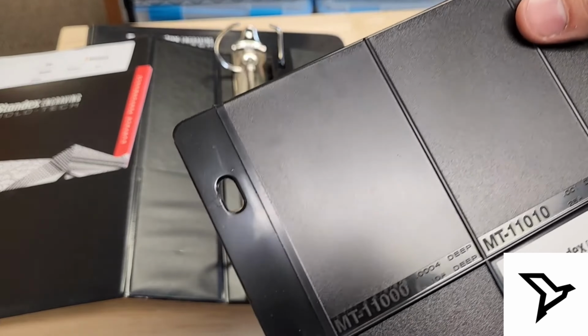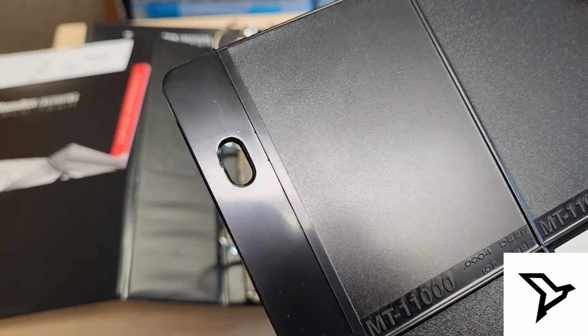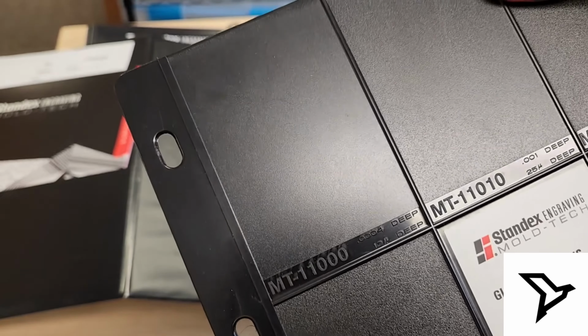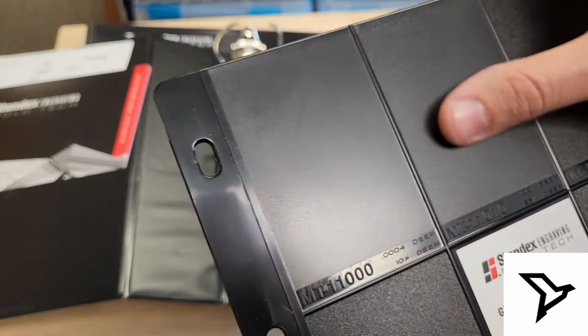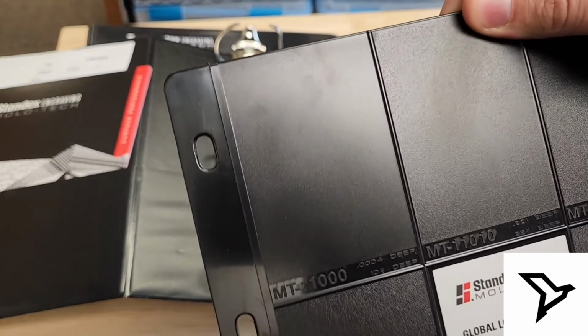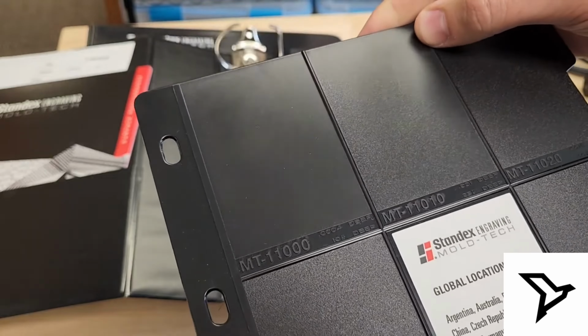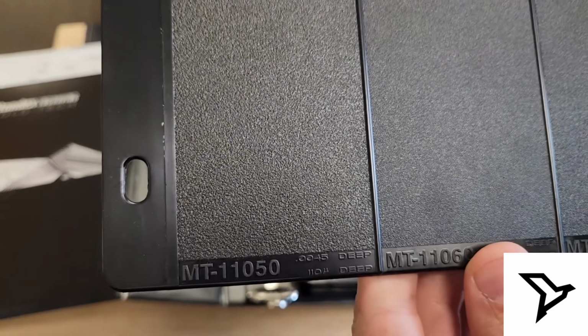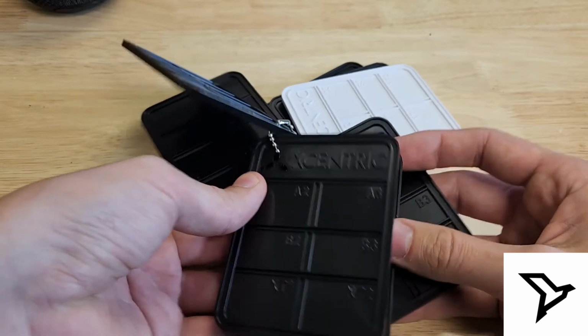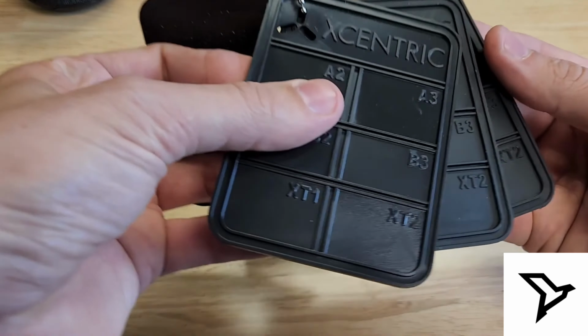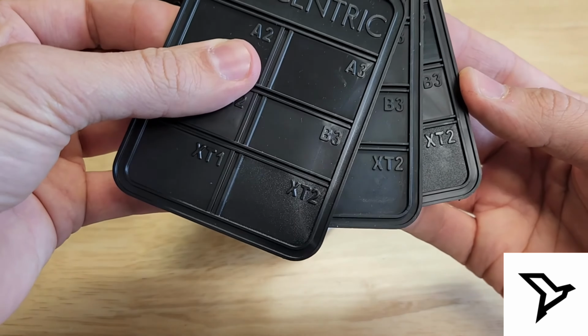And I've found that most products in the industry are somewhere around the MT 11000 to the MT 11030. There's a low, medium, and a high textured bead blast. It goes significantly higher than that to really deep texture. And different molding companies have different standards.